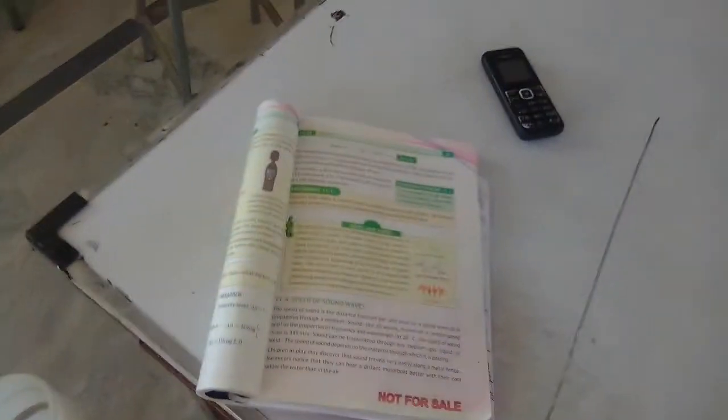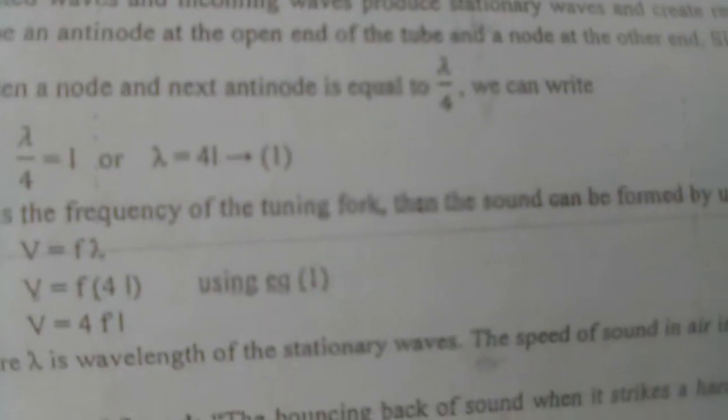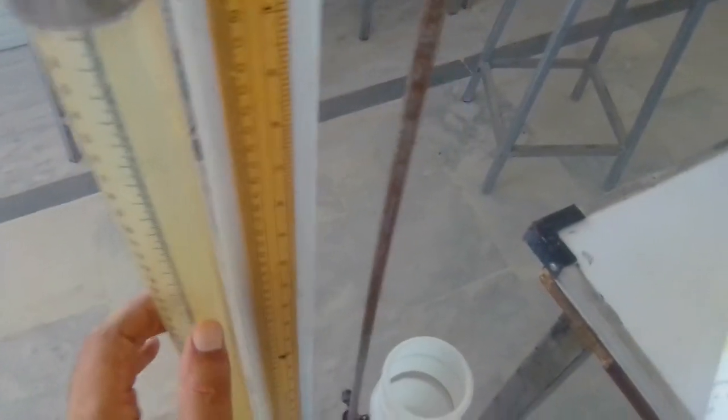When a tuning fork vibrates near the edge of the tube, it starts sending compressional waves, which are reflected by the water surface inside the resonance tube. These reflected waves and incoming waves produce stationary waves and create a resonance. There will be an antinode at the open end of the tube, and a node at the closed end where the water is present.